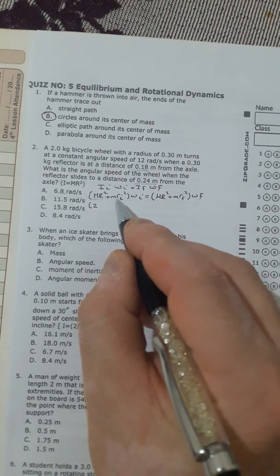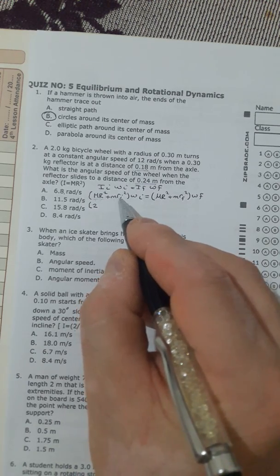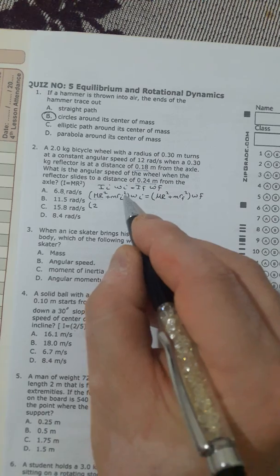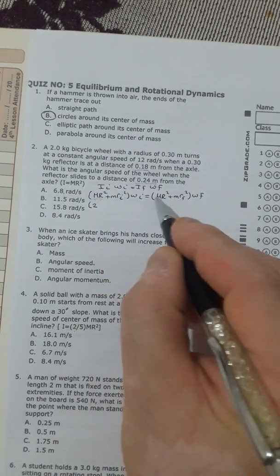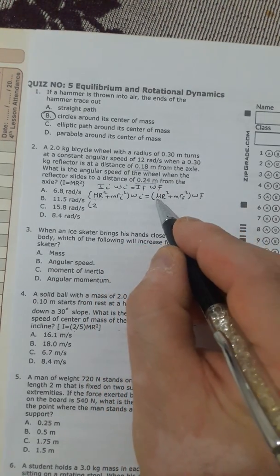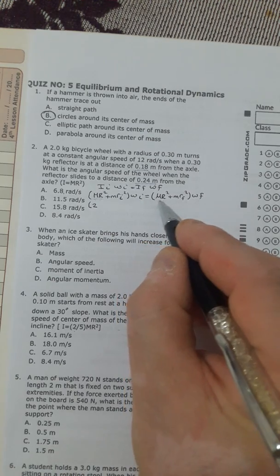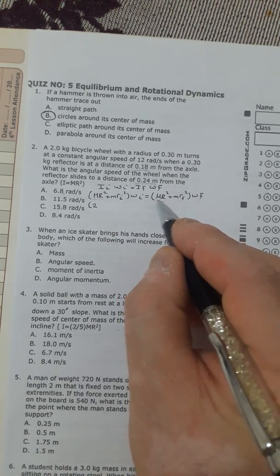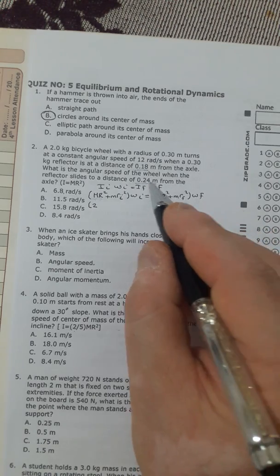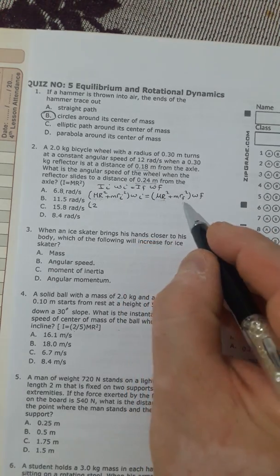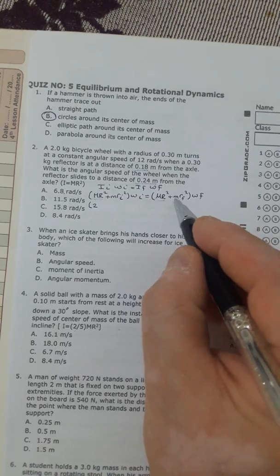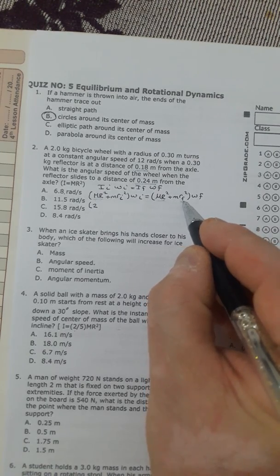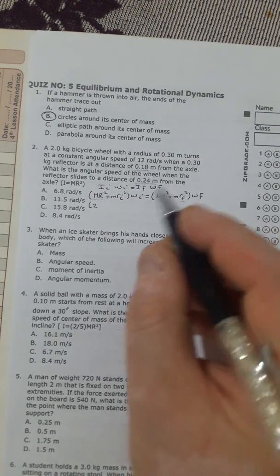And the reflector, initially it's at the initial distance to the axle, which is mr_i squared, multiplied by initial angular speed will be equal. Because the final moment of inertia of the bicycle wheel is not changing, because shape is not changing, it's again MR squared, but the reflector is moving to a new distance from the axle, which is 0.24 meter. So I'm going to write it multiplied by final angular speed.